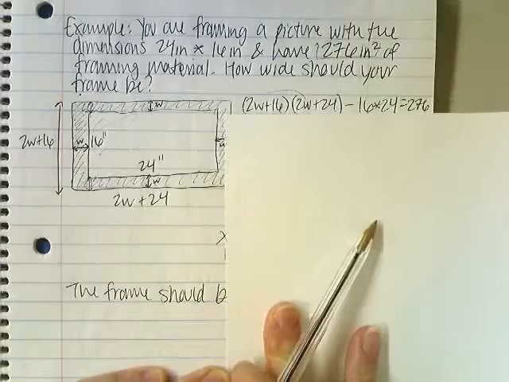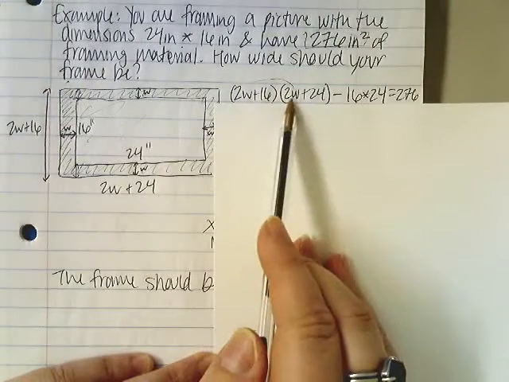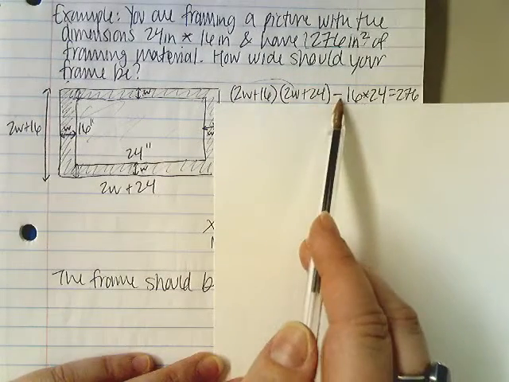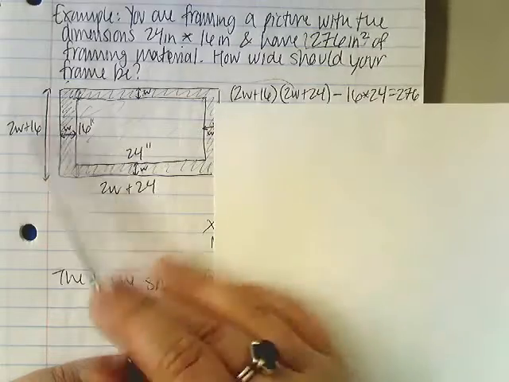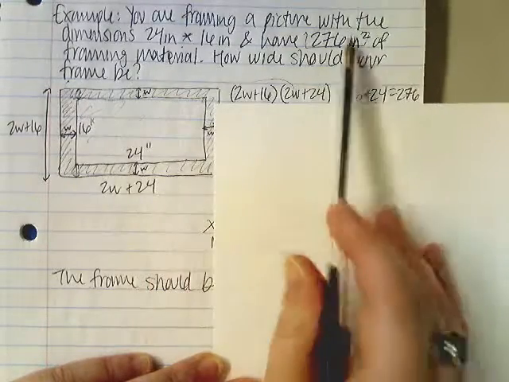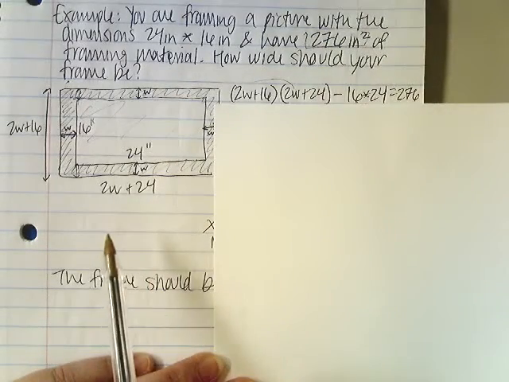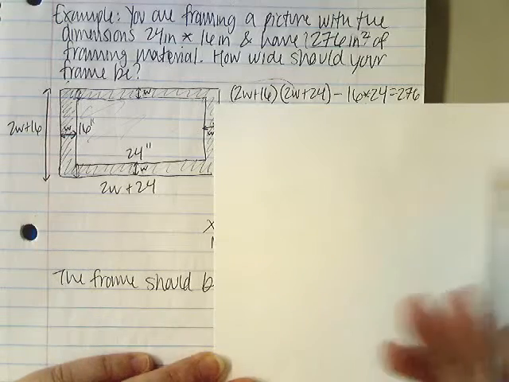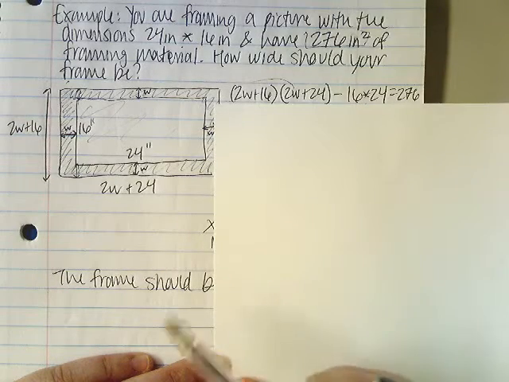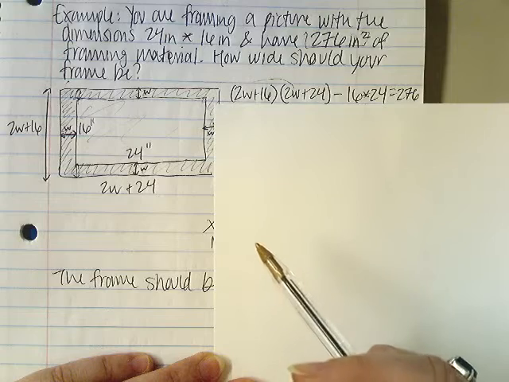So the equation I end up with is (2W plus 16) times (2W plus 24) minus 16 times 24, and I know that what's left in that area will be equal to 276. So the hardest part is done. We've written our equation. Now we just need to solve it out for W.